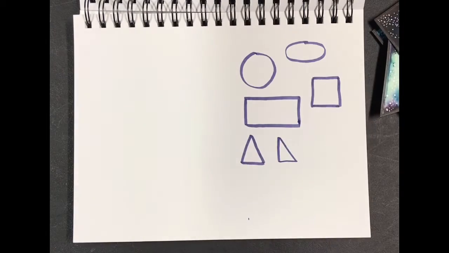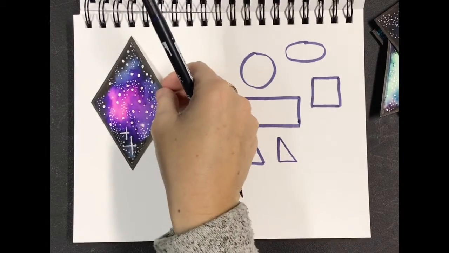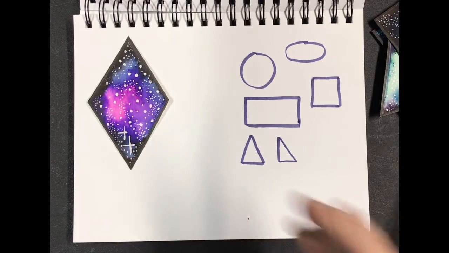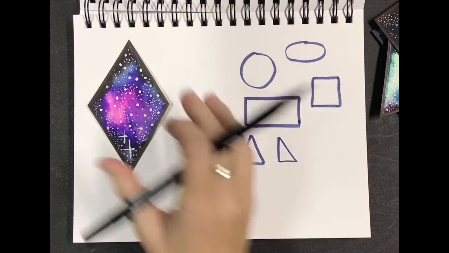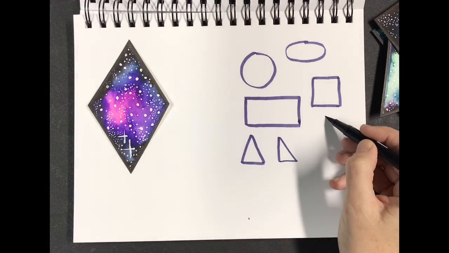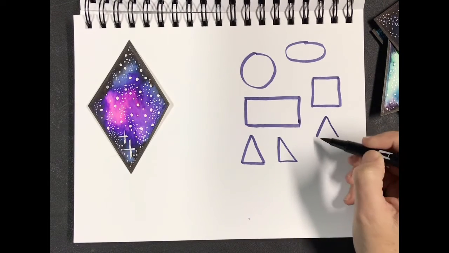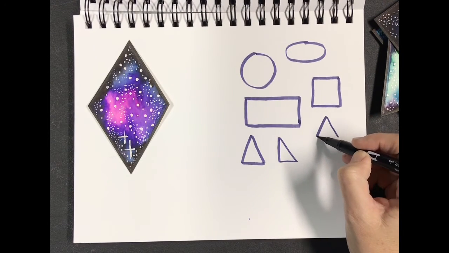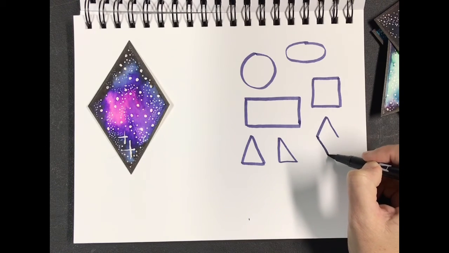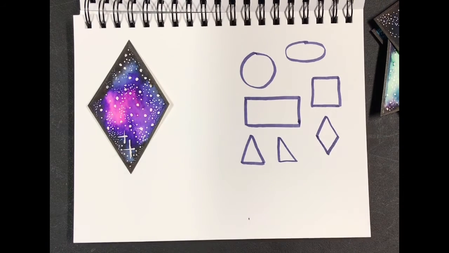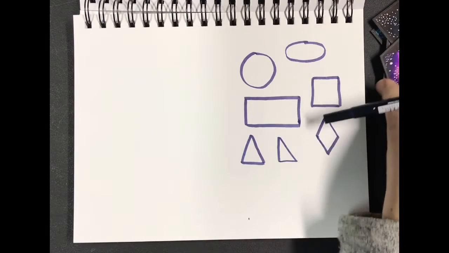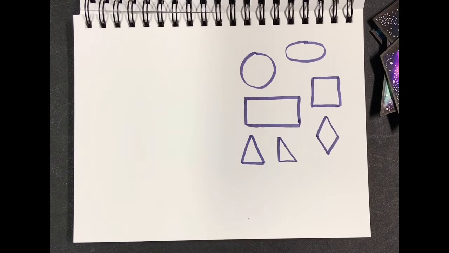The next geometric shape, because it has a name, is our diamond or our rhombus. So I'm going to make like a triangle top, and then I'm going to make a triangle top on the bottom like this, or a letter V. And that makes my rhombus.